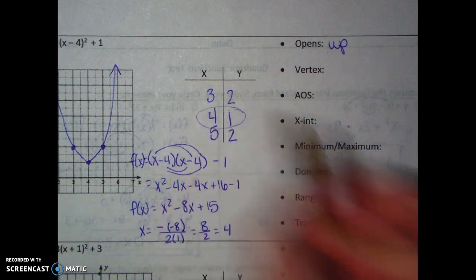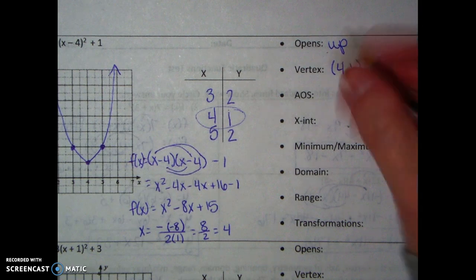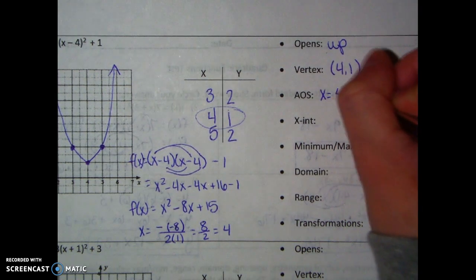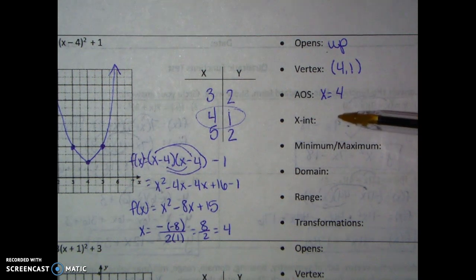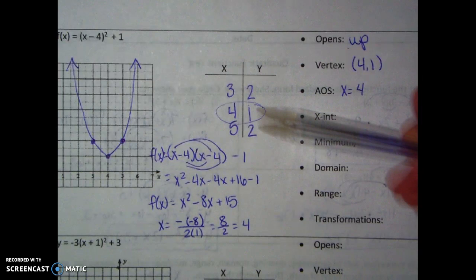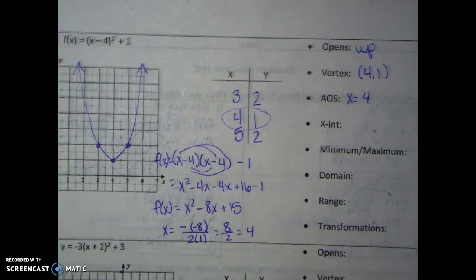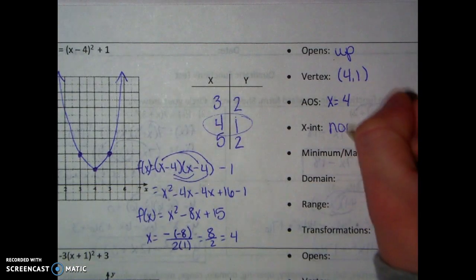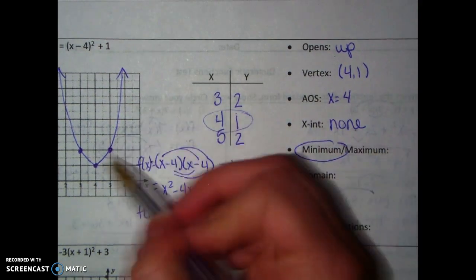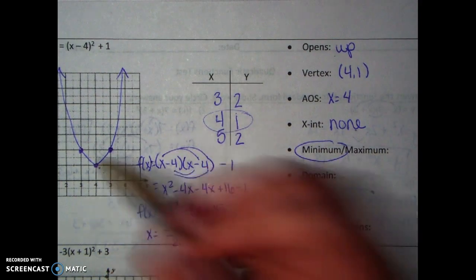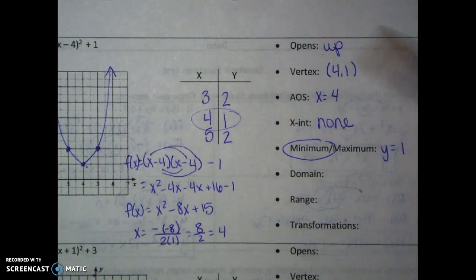The vertex is that point right there, so 4, 1. Axis of symmetry, x equals 4, and I get that from the vertex. Intercepts are where the y is 0, and I don't have any of those. This does not cross the x-intercept, or x-axis. So this one is none. And it is a minimum because the vertex is at the bottom of the graph. And the minimum value is y equals 1. I get that from the y of the vertex.